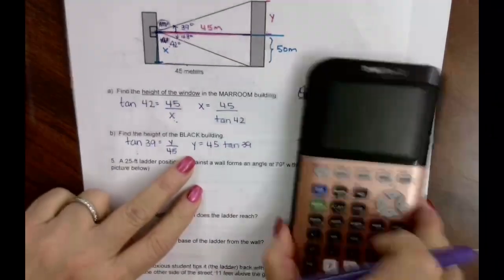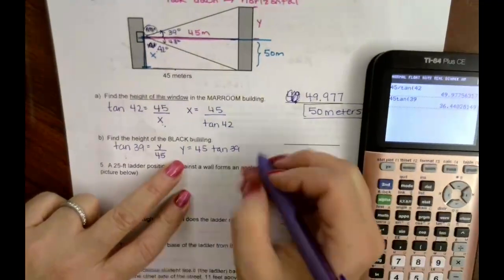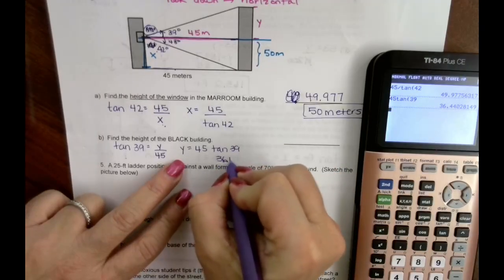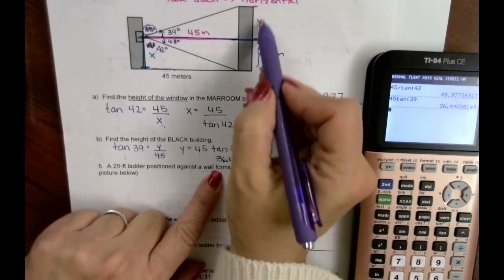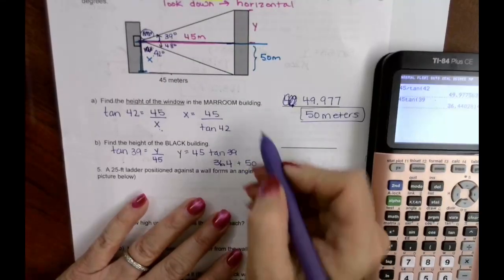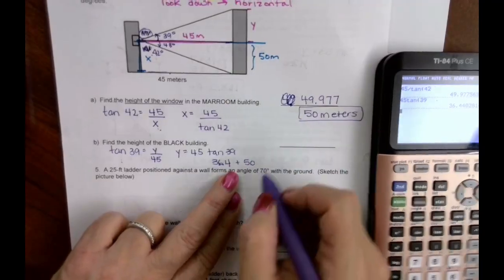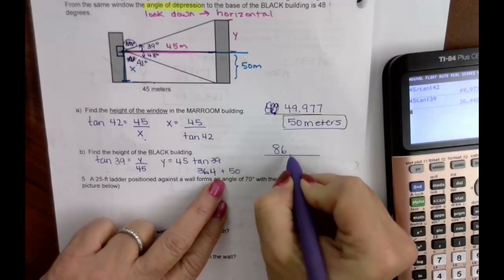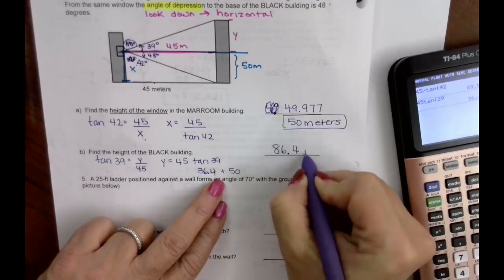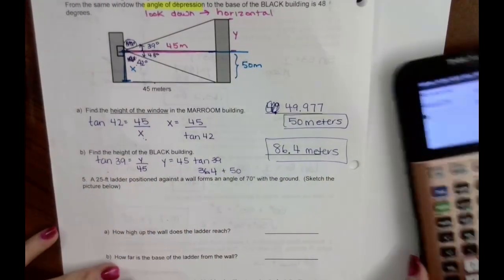So if I plug this in, I have 45 tan 39, and that gives me 36.4. So that's this y distance, this pink distance, but I have to add the 50, that is this blue distance up to the window. So this is going to give me a total distance of 86.4 meters.